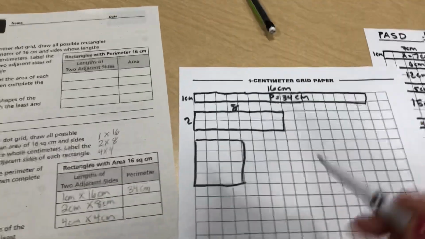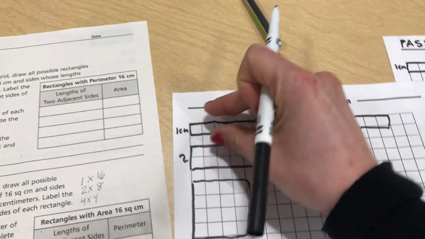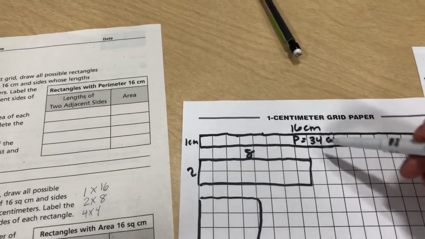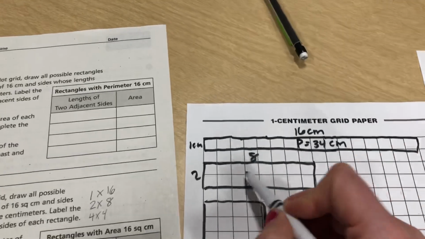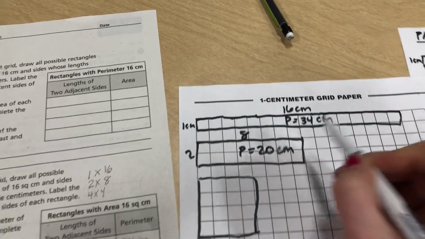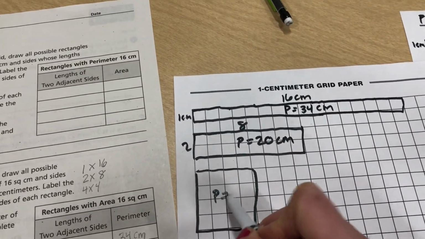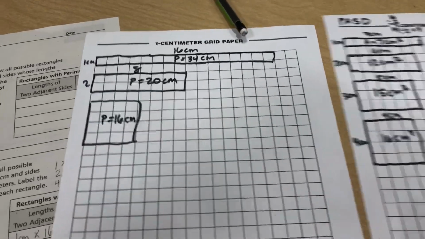When we find the perimeters, we find kind of the opposite. The longer and narrower rectangles have a larger perimeter, and the closer they get to being a wider or more square-like rectangle, the less the perimeter is. So that's kind of what we're hoping that they'll notice.